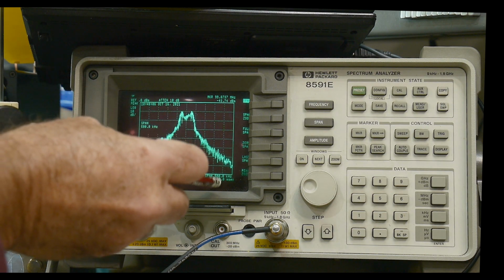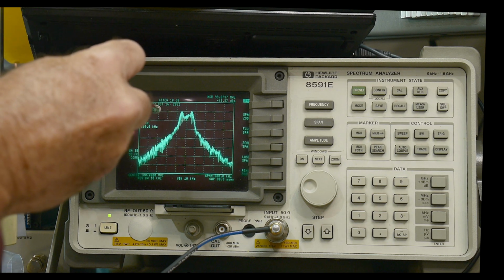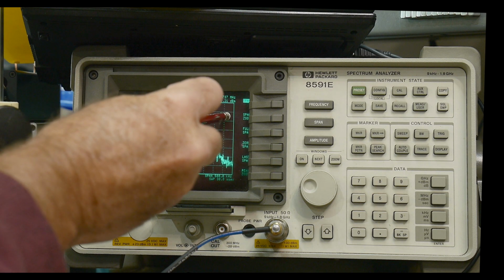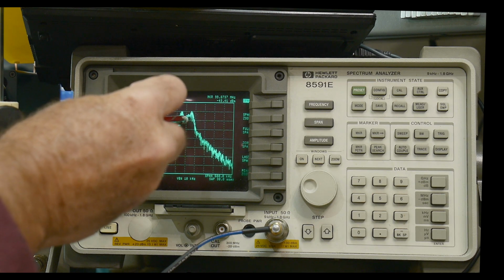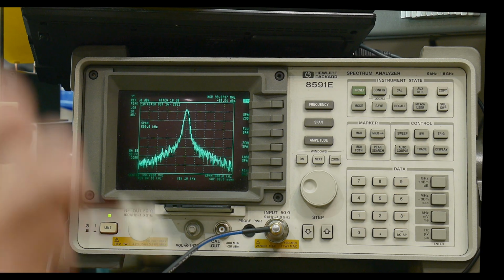But we're here with a span of 500 kilohertz. So 1, 2, 3, 4, 5. So each one of these is 100. So it's about 75 kilohertz wide, something like that. Let's go back to narrow. And narrow.